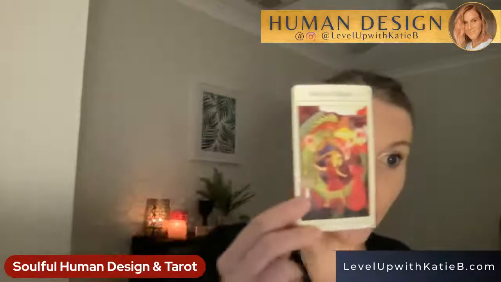So interestingly, for generators, we really are designed to be following our bliss. So if you're not following your bliss, this card is going to be a very big sign for you to double down on what is your why for what you are bringing to the world at the moment.